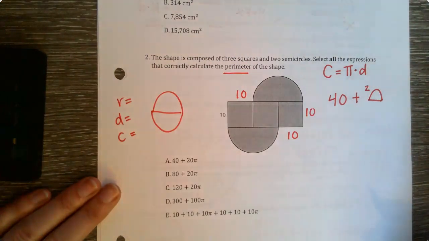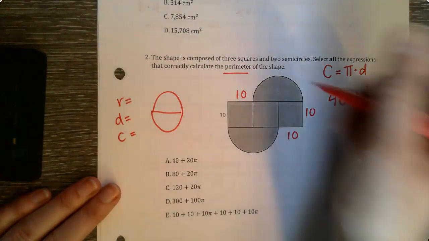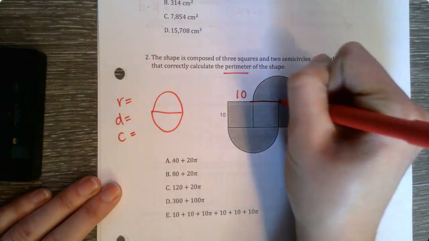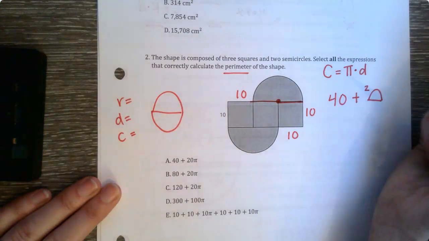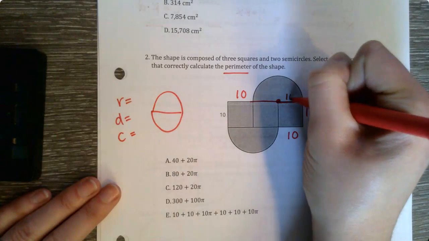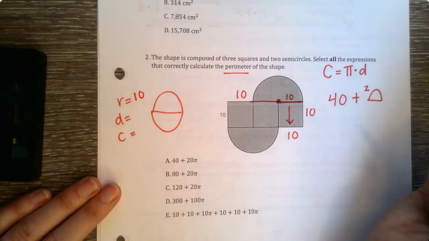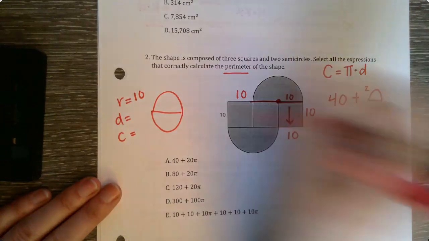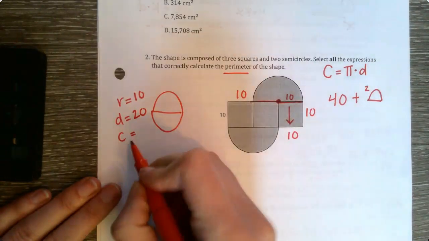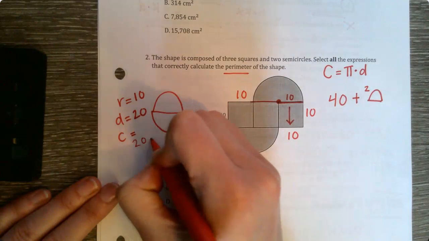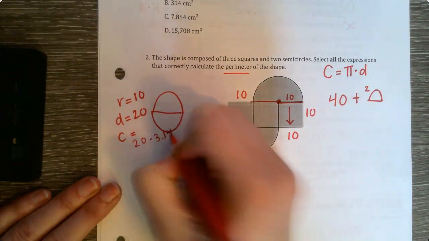Well, based on my picture, what do you know? You know the total distance across, or you could just look at the radius. The radius is 10. I'm getting that from this 10. So the radius is 10. Well, what's the diameter? All the way across would be 20. Circumference would be 20 times 3.14.